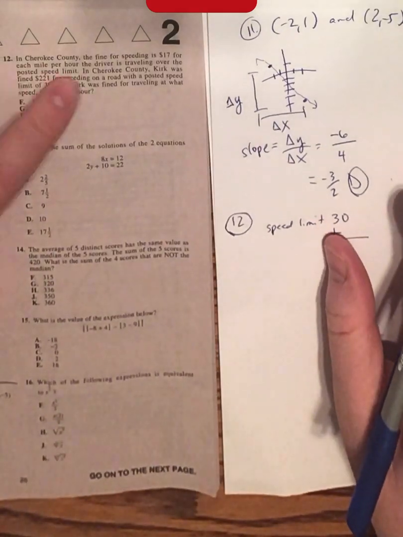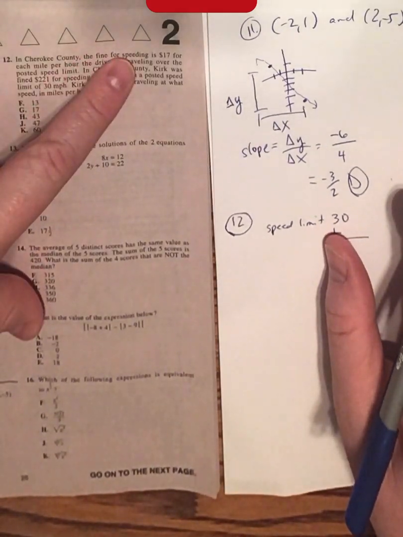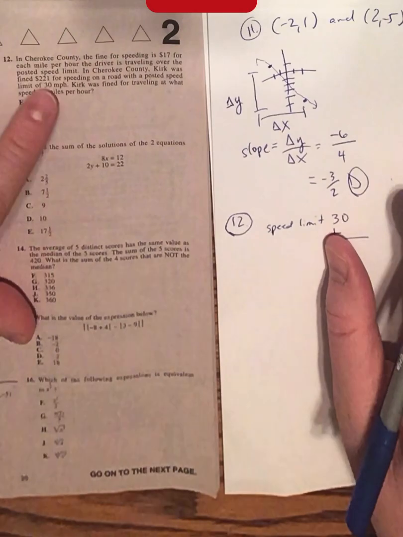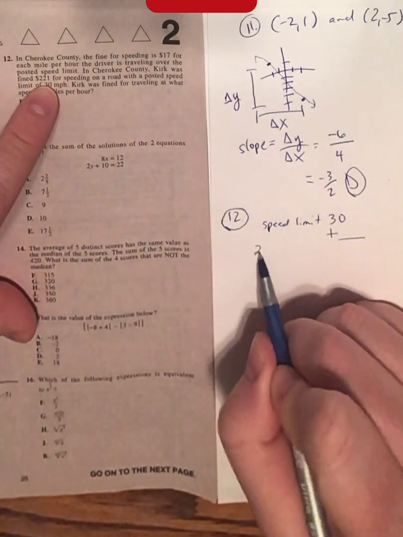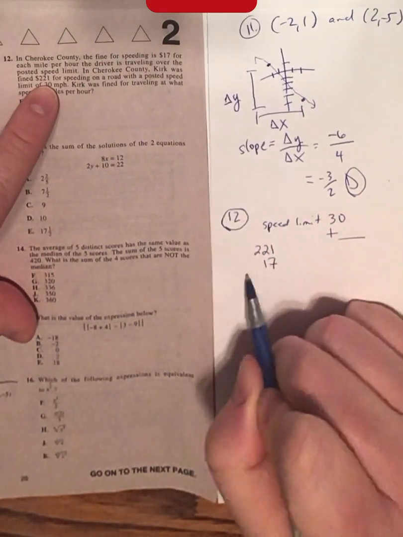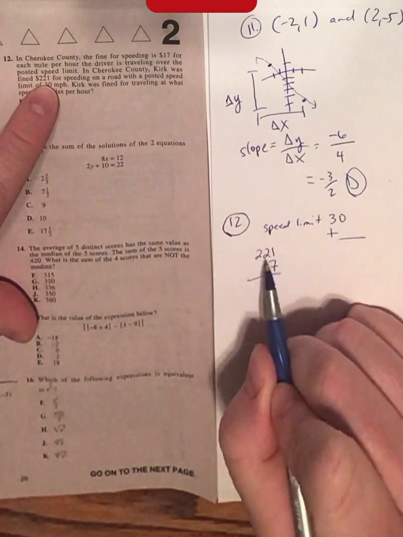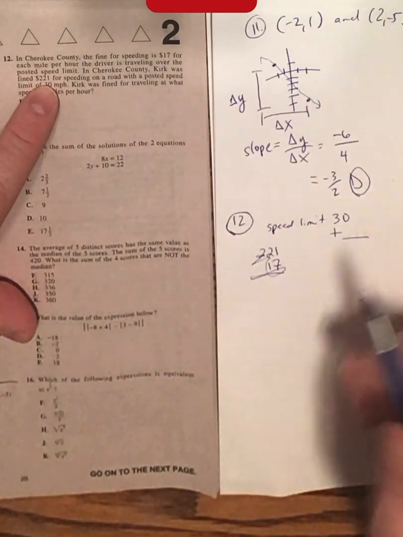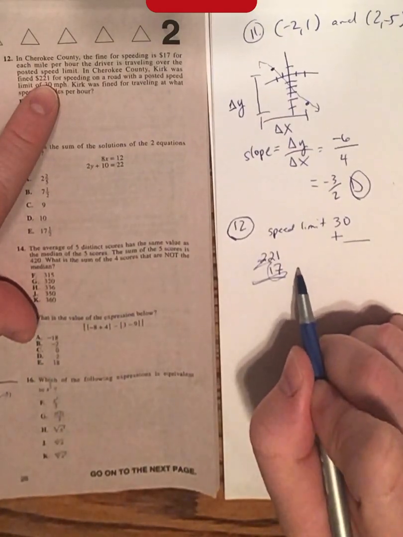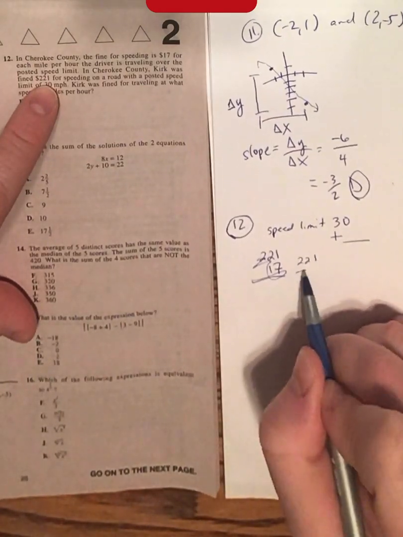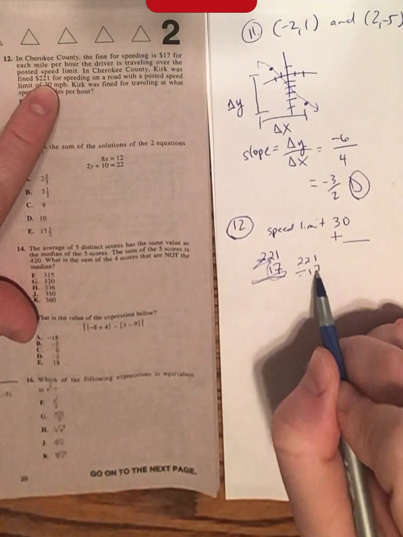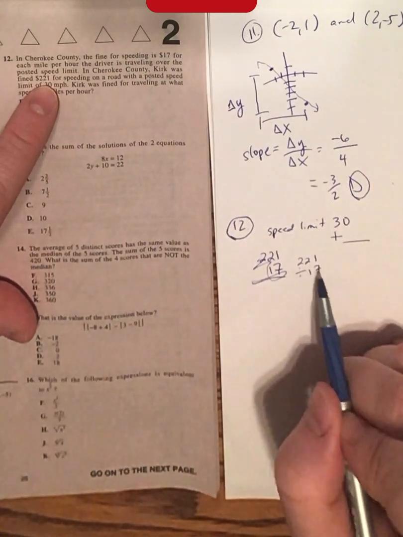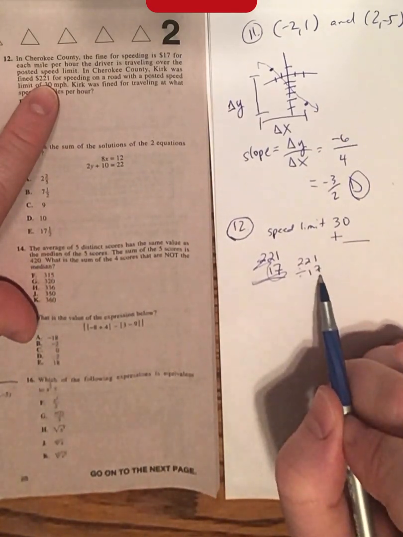Well, it's 17 per mile per hour over, and they were fined $221. So what do I need to do with these numbers? I don't need to subtract them. I don't need to add them. I don't need to multiply. I do need to divide them. And if you do 221 divided by 17, 7 is going to go into 21 3 times.